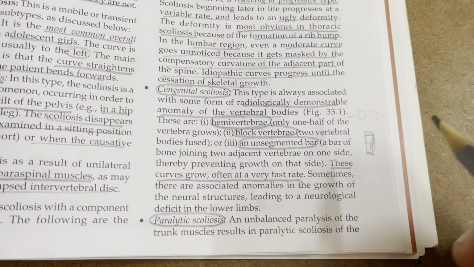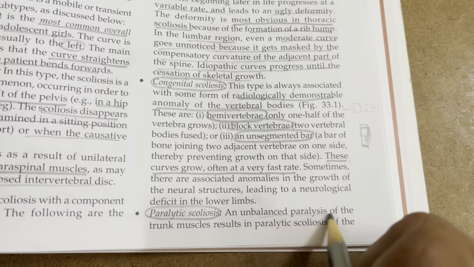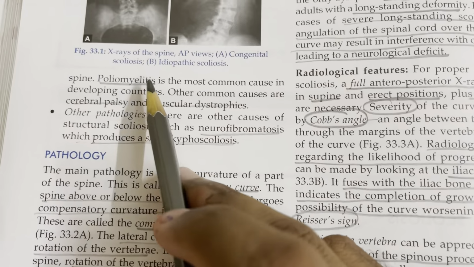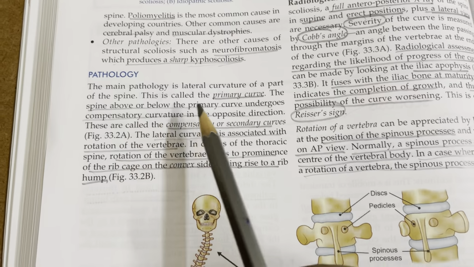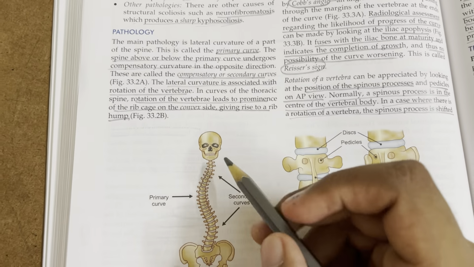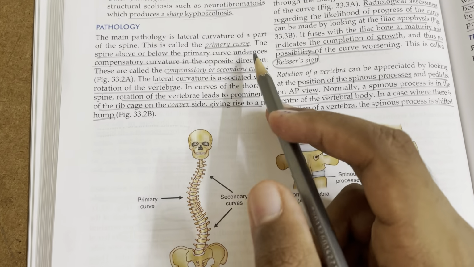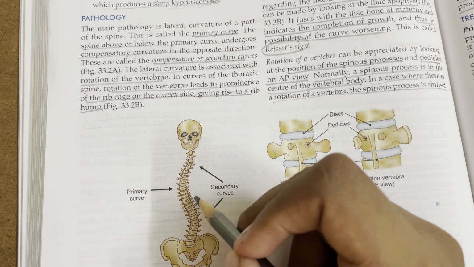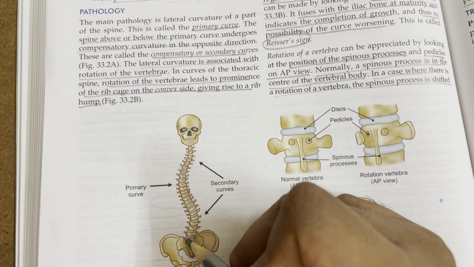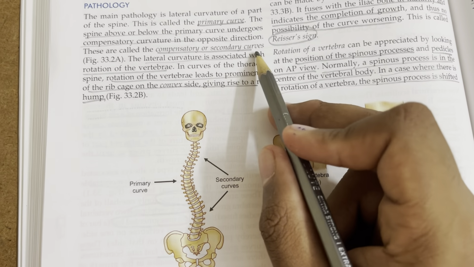Next, you can have paralytic scoliosis. Unbalanced paralysis of the trunk muscles results in paralytic scoliosis of the spine. Polio is the most common cause. Other pathologies like neurofibromatosis also can produce a sharp scoliosis. The main pathology is a lateral curvature of part of the spine. Okay, this is called a primary curve. The spine above or below the primary curve undergoes compensatory curvature in the opposite direction. That is called a compensatory or secondary curve.